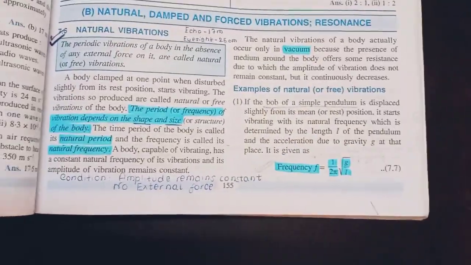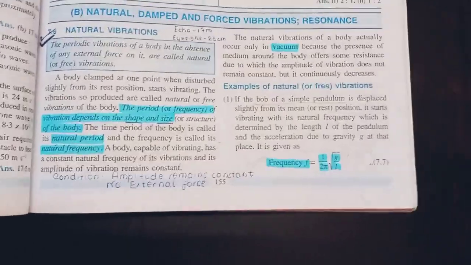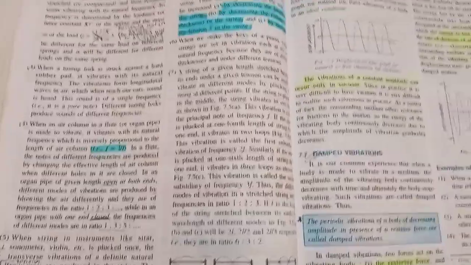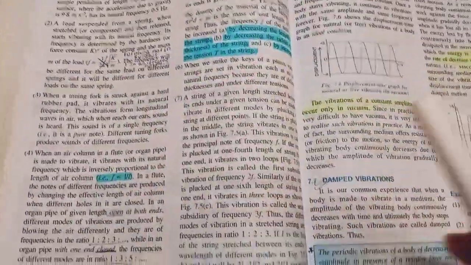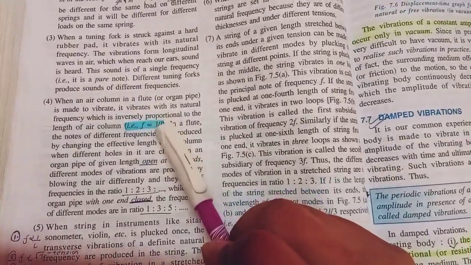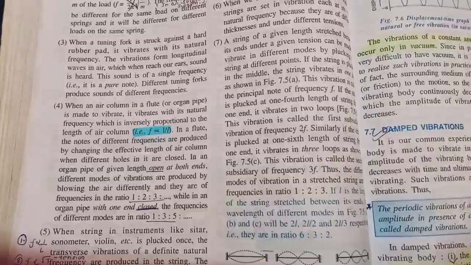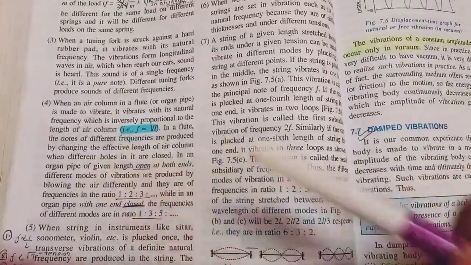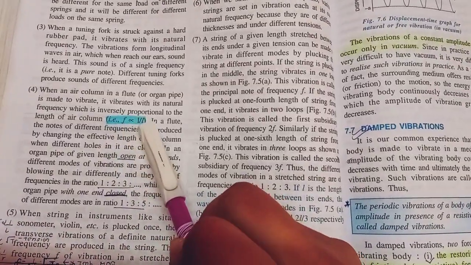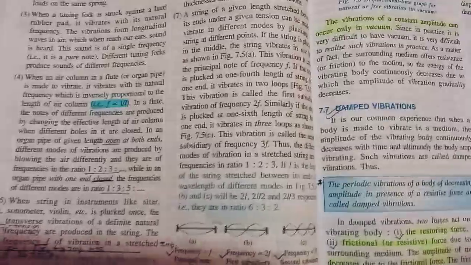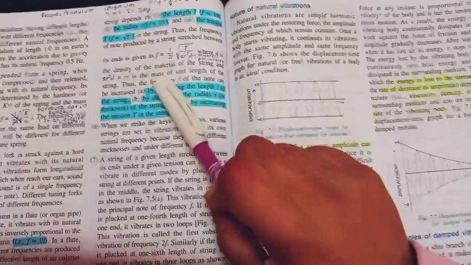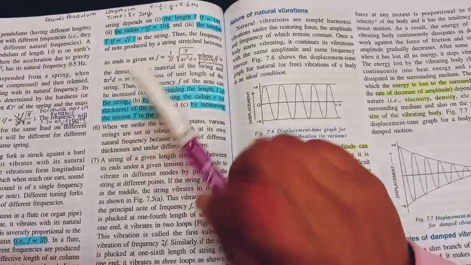Examples are definitely important because you have to answer the reasoning questions, you have to give a valid reason for every question. So please go through the examples properly. For example, F is inversely proportional to L. So questions may be asked based on this, or they will ask you a reasoning question, then you have to give the answer that frequency is inversely proportional to L. Please do not leave these important concepts. Highlight them in your book whenever you are reading any chapter. Highlight them or note down.